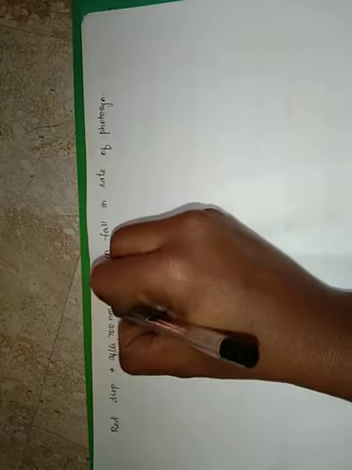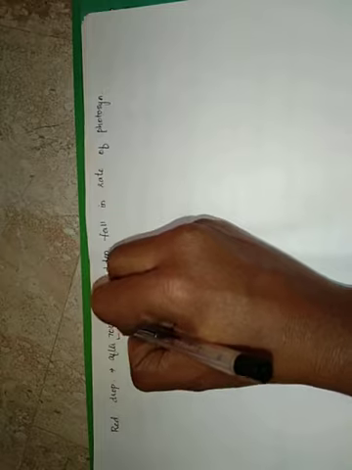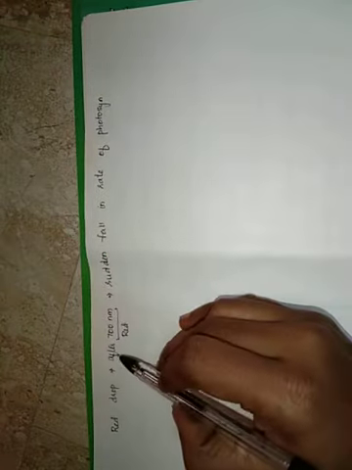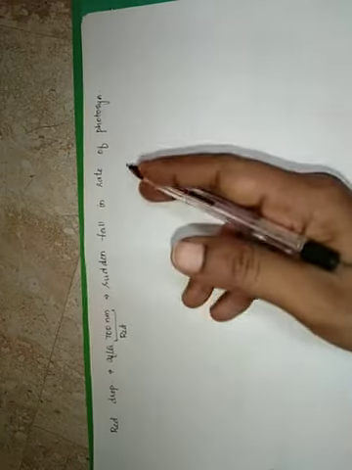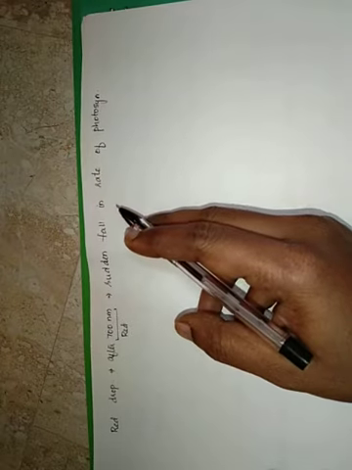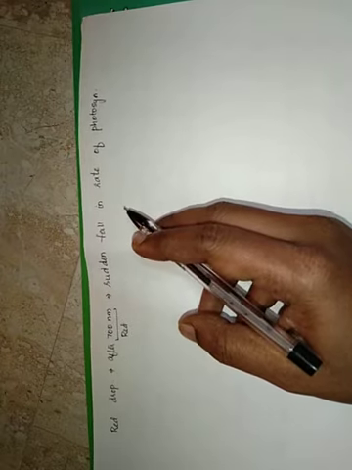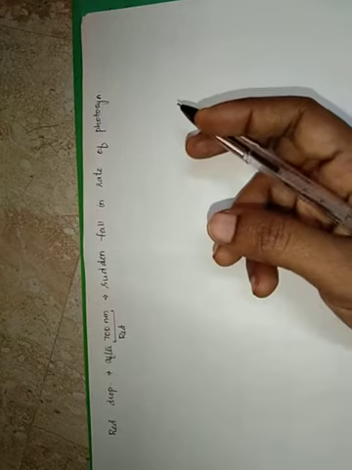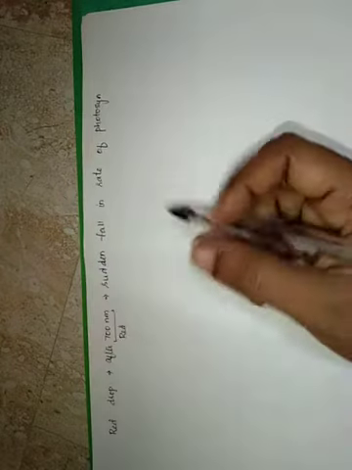Since the 700 nanometer usually refers to the red wavelength of light, this process was called as red drop. That is, after 700 nanometer, there was a sudden drop in the rate of photosynthesis. The rate of photosynthesis was very less, so he named it as red drop.